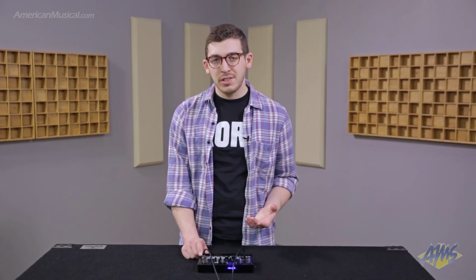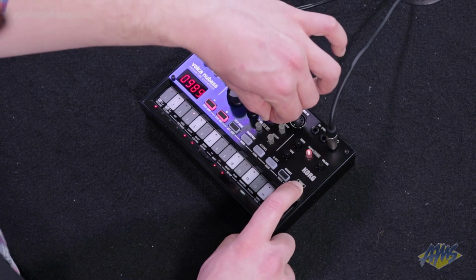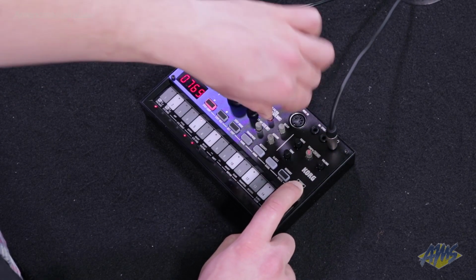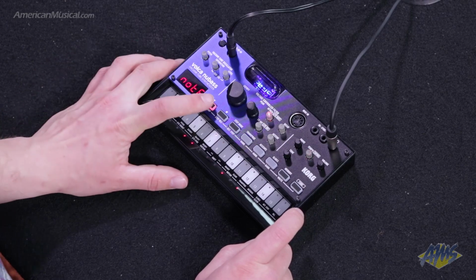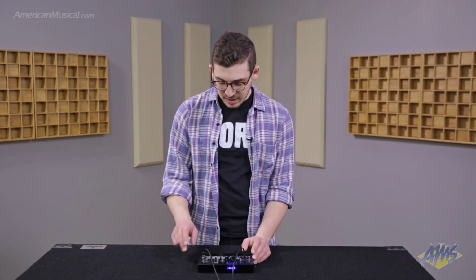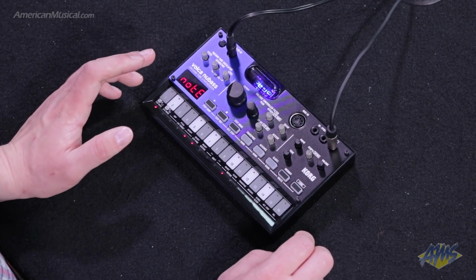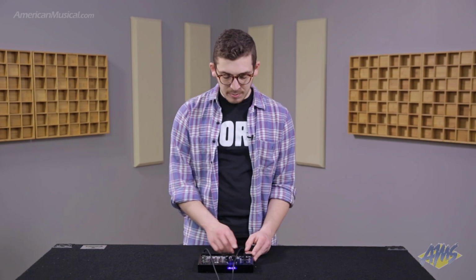So let's record a little bit of motion and then save that. So that's a little bit of programming on Volca NuBass. Hold function and press right, select a blinking step button to save, and now we've created our sequence and we can recall them from the save function on Volca NuBass.